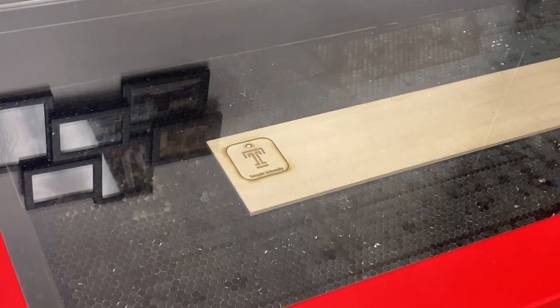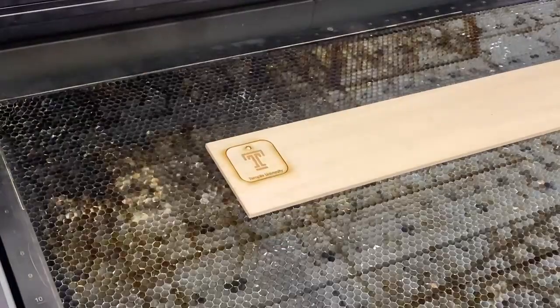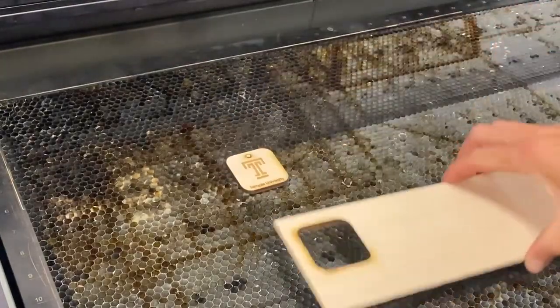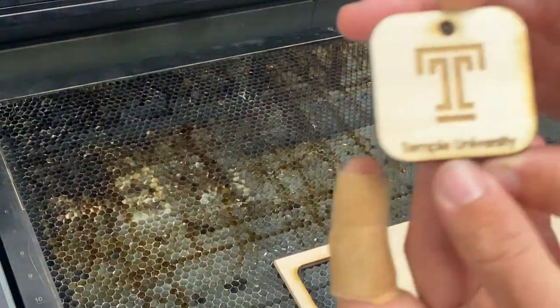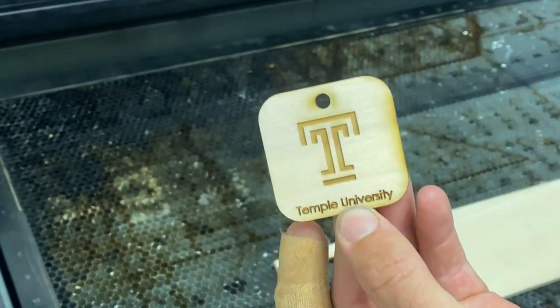All right, so let's take a look at our part, and hopefully we have cut through the entire thing. Yes, it looks like we have. All right, so there's our Temple T, and that's what you guys are going to be making when you come to class.